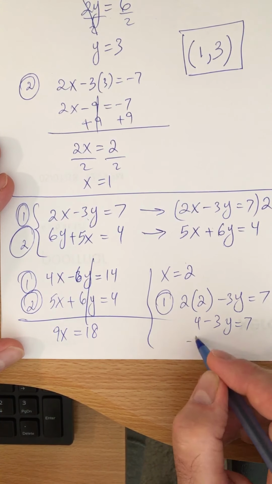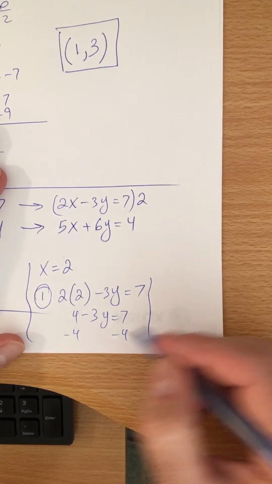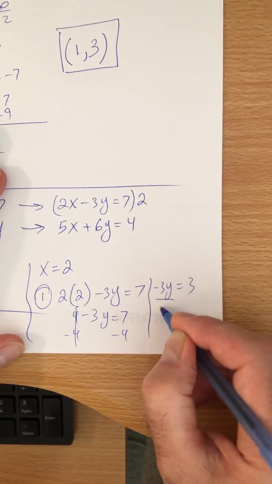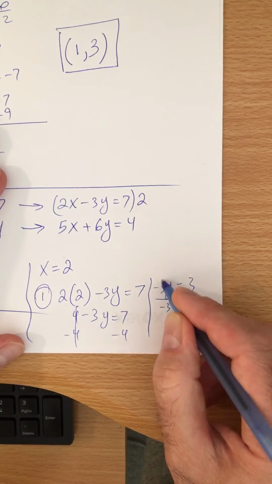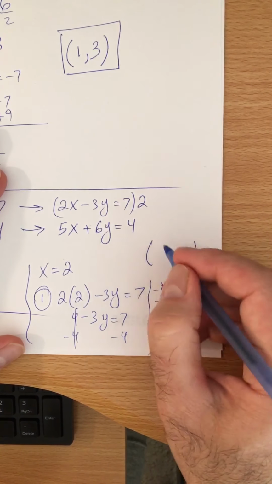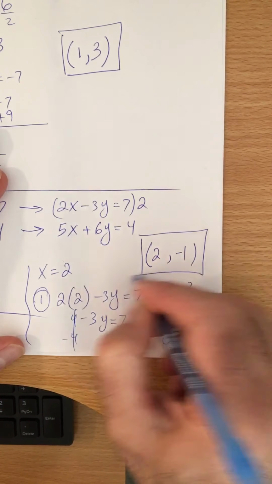And I'm going to subtract 4 from both sides. So I'm going to have negative 3y equals 3. Divide by negative 3. Y equals negative 1. Here you go again. One solution. X first, y second. And there's the solution to the system.